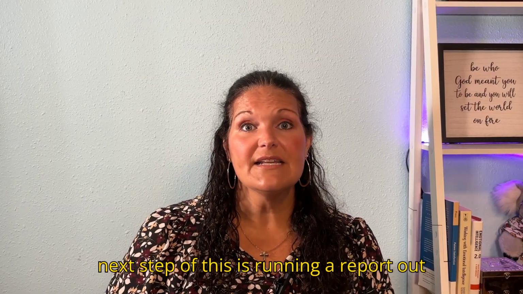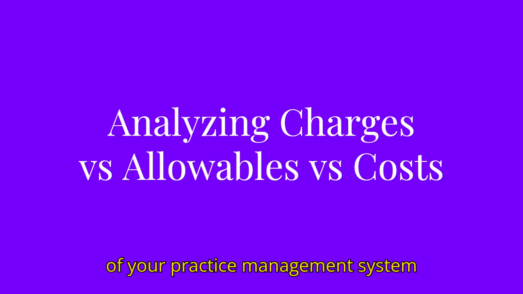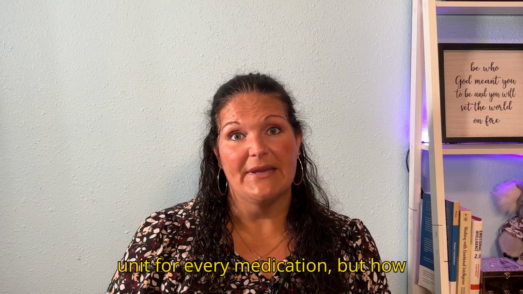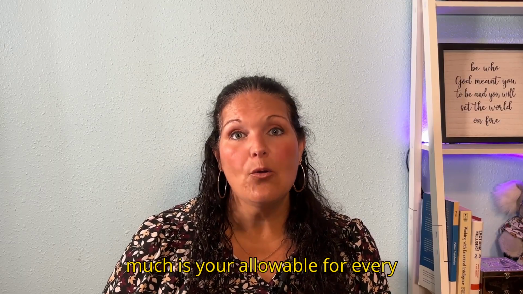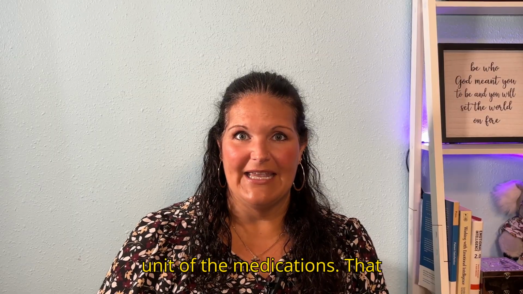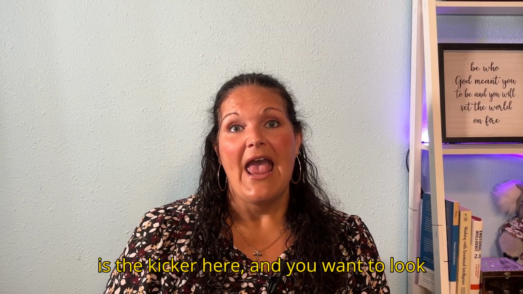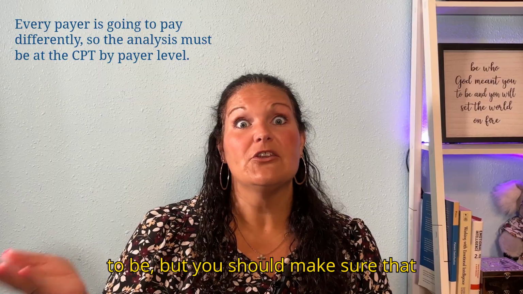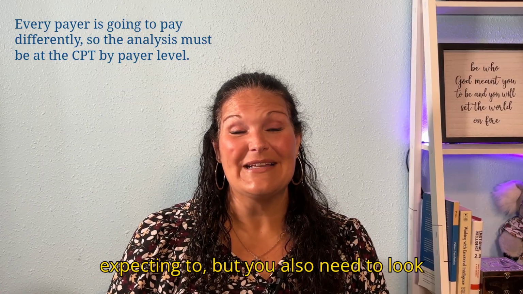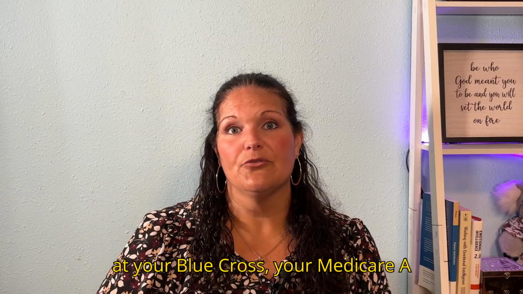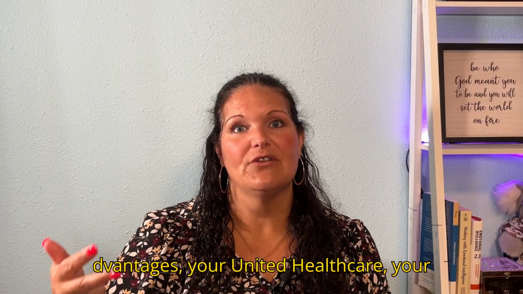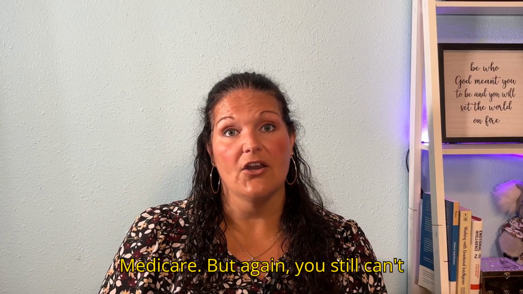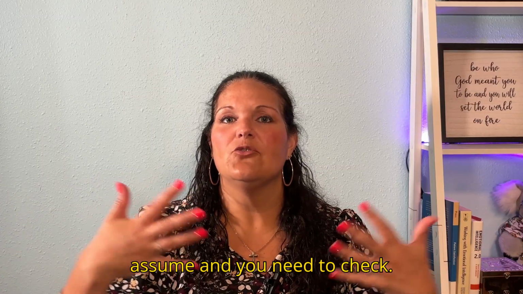However, the next step of this is running a report out of your practice management system to see not only what you're charging per unit for every medication, but how much is your allowable for every unit of the medications. That is the kicker here. And you want to look at it based on payer. You already know pretty much what Medicare is going to be, but you should make sure that you're getting reimbursed what you're expecting to. But you also need to look at your Blue Crosses, your Medicare Advantages, your United Healthcares, your Cignas, your Aetnas. TRICARE is a good one, even though they should follow Medicare. But again, you still can't assume, and you need to check.